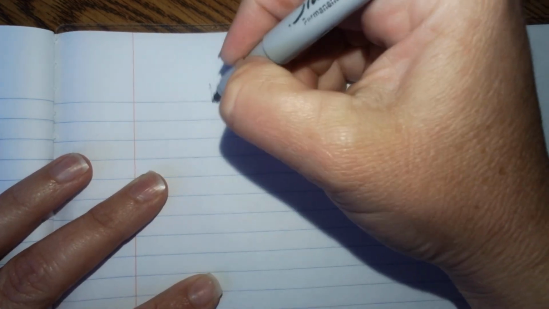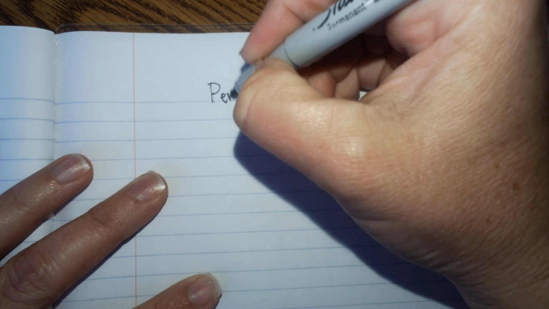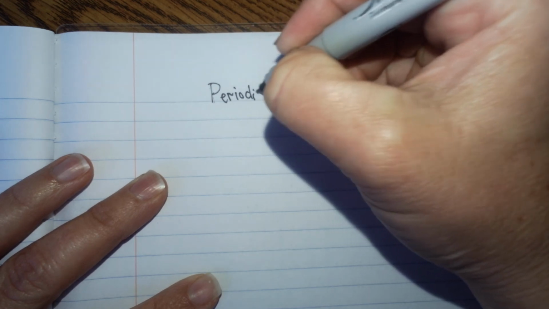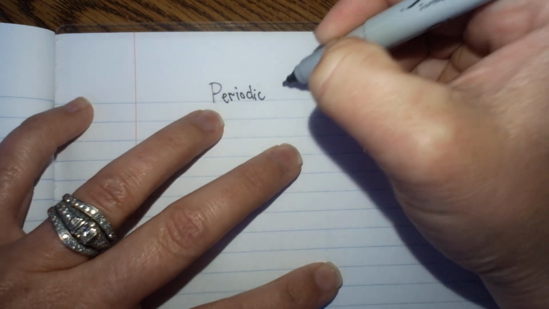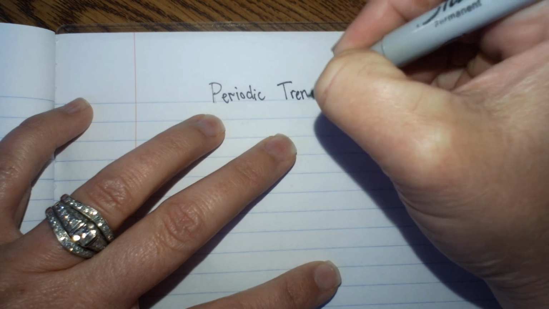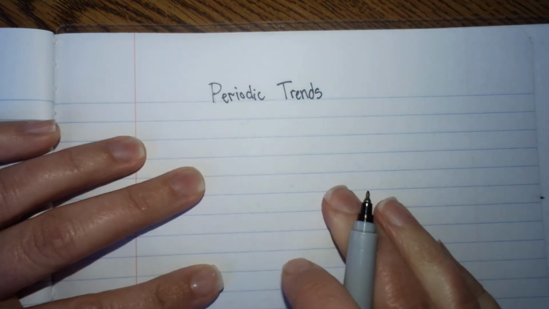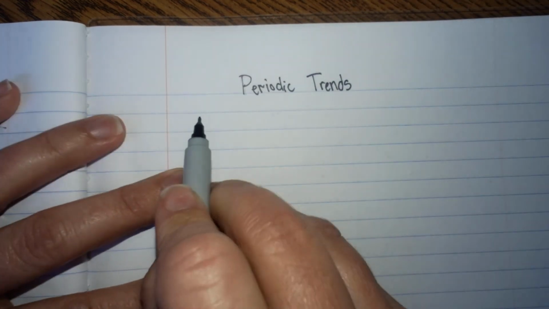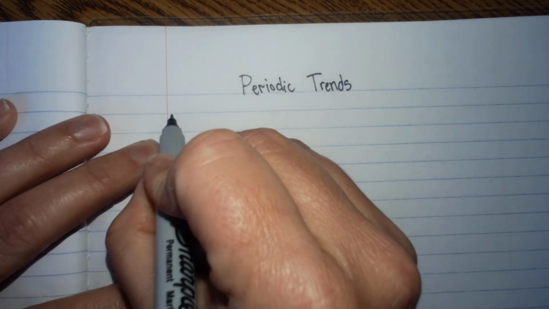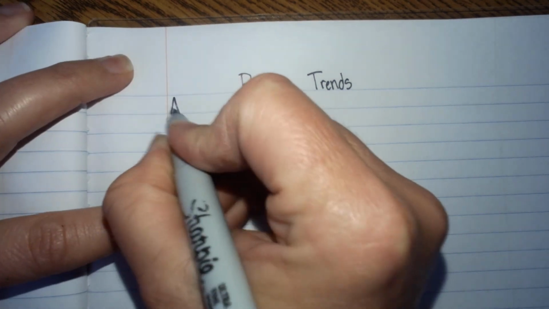So today we're going to talk about trends on the periodic table. So we are going to label these notes periodic trends. Okay, the first trend that we're going to talk about is atomic radius. So we'll just go ahead and start these notes out.